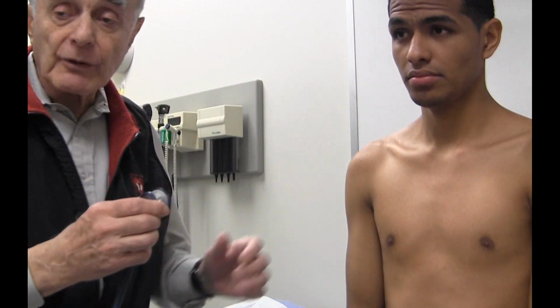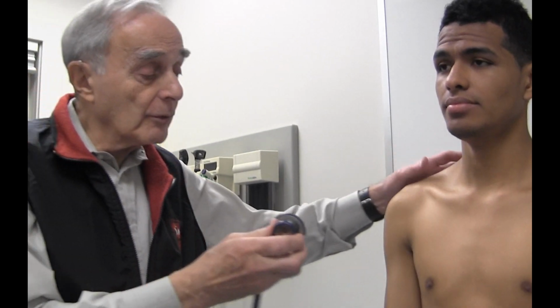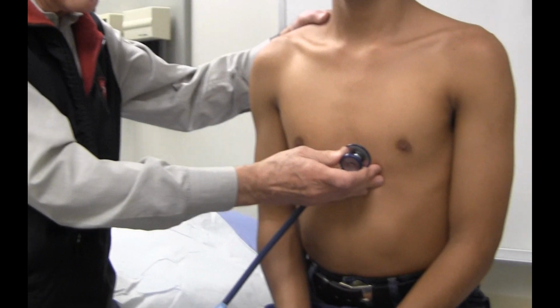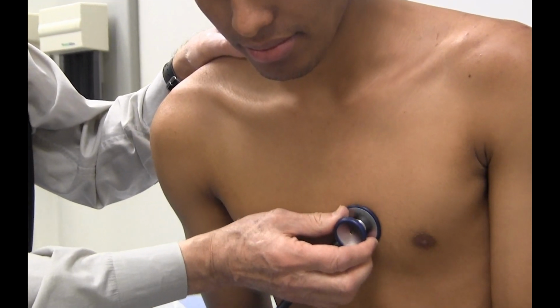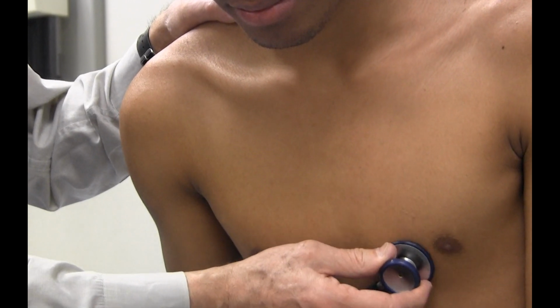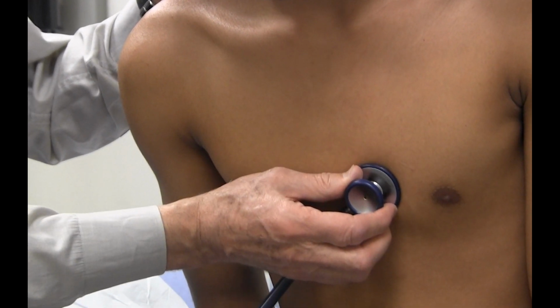One of the problems with listening for that kind of murmur is that if the patient continues to breathe, a very soft, high-pitched murmur can be easily missed. So what we often do is we have the patient bend forward, hold your breath, and listen like this along here for the murmur of aortic regurgitation.